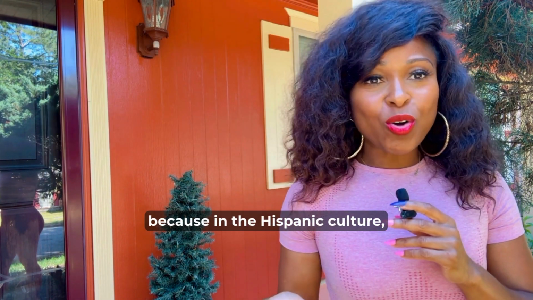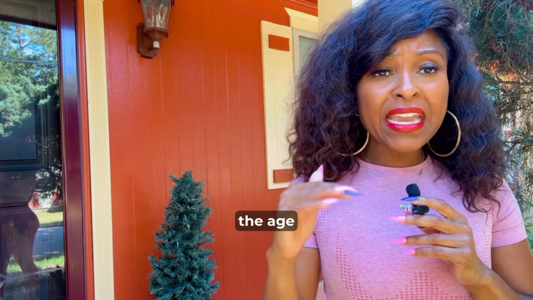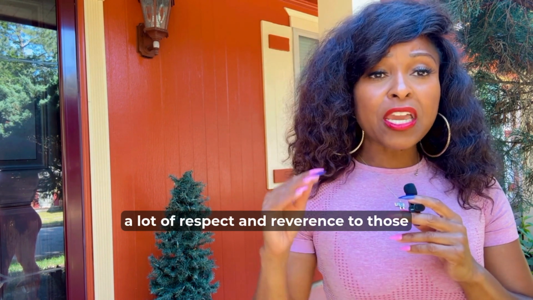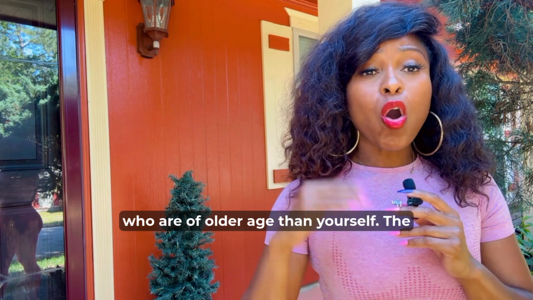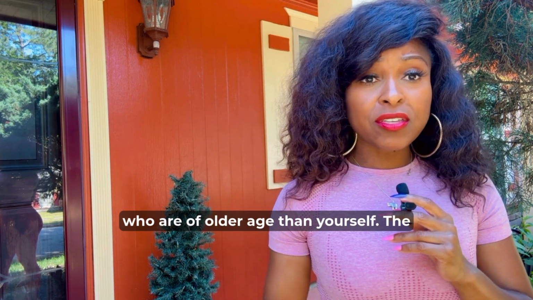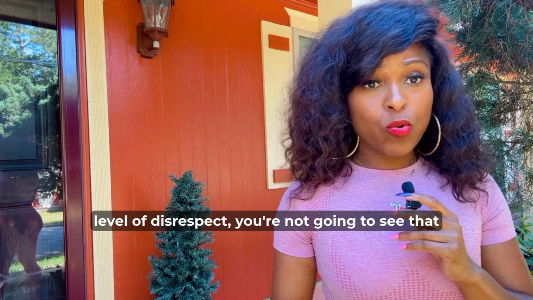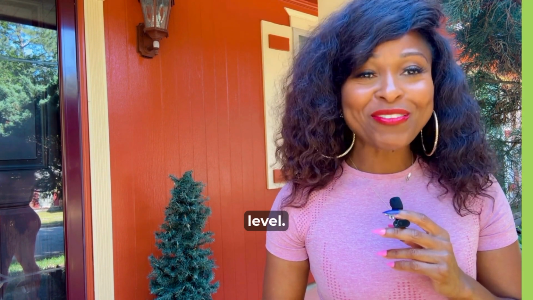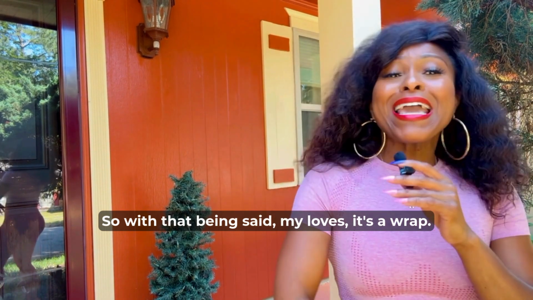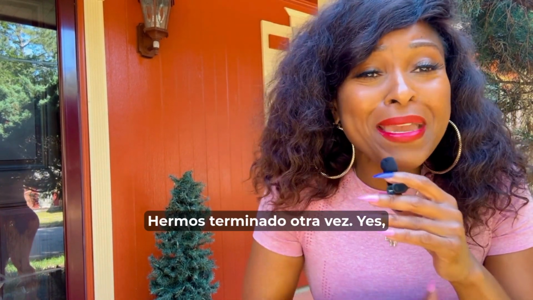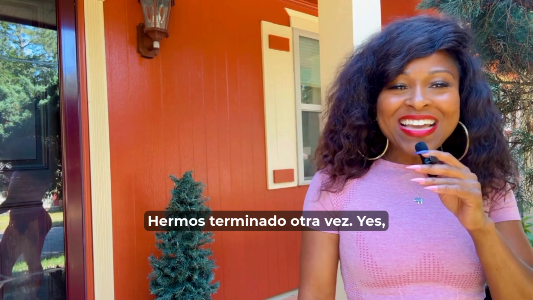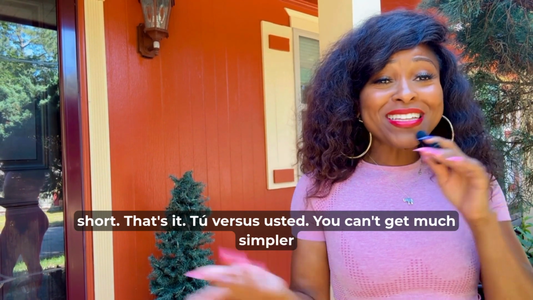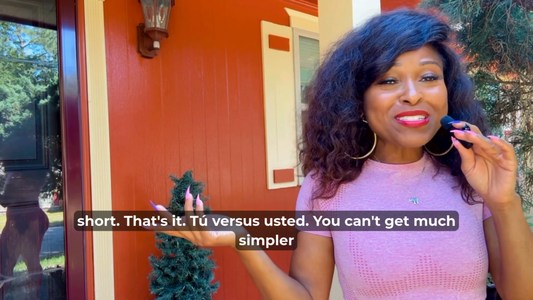In the Hispanic culture, the age is a very big deal. You're going to show a lot of respect and reverence to those who are of older age than yourself. The level of disrespect, you're not going to see that in their culture. Okay, so you got to be mindful of respect levels. So, with that being said, my loves, it's a wrap. Hemos terminado otra vez. Yes, we have finished. That's our short. That's it. Tú versus usted. You can't get much simpler than that.